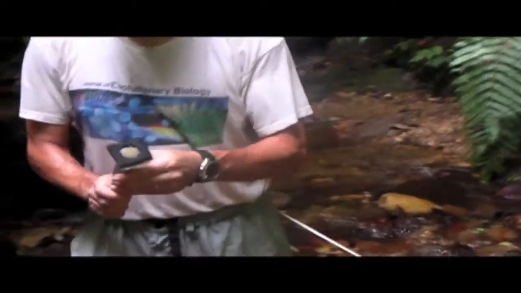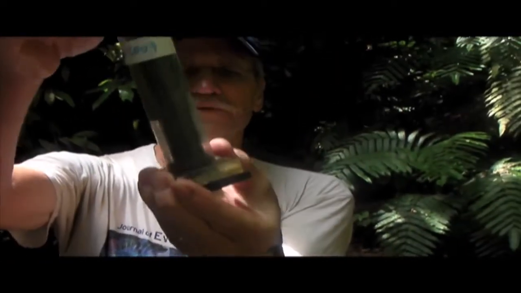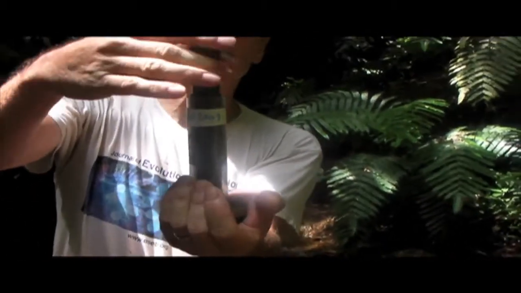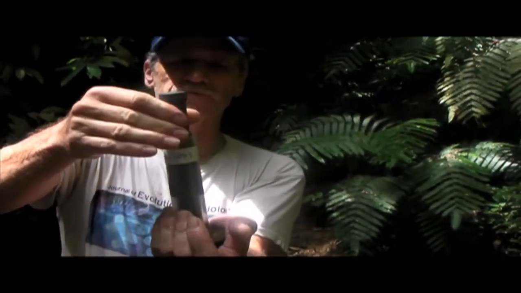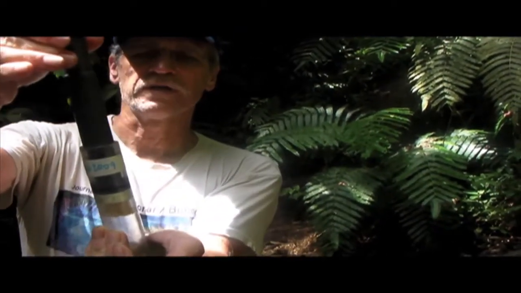It's called the lobe sampler, and the lobe sampler has at the end this little brush, and the idea is that you adhere the brush on an environmental surface. You pull it back so the brush is flush with the end point here, put it on an environmental surface, and then twist it to scrape what's on the surface off. And then this is a vacuum. You vacuum that water in and fill it up, and that water sample will then contain whatever it is that you scraped off the surface of the rock.